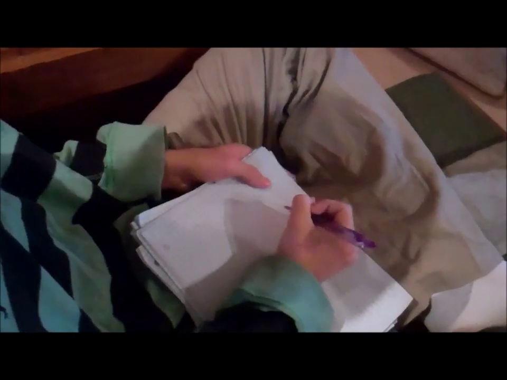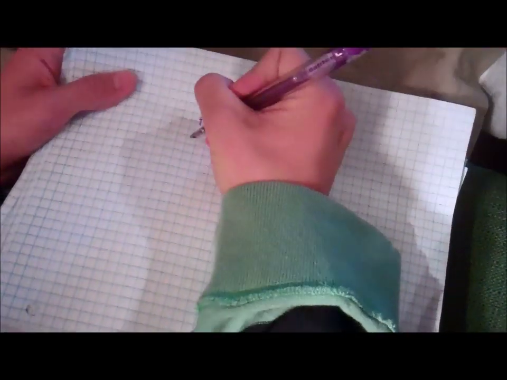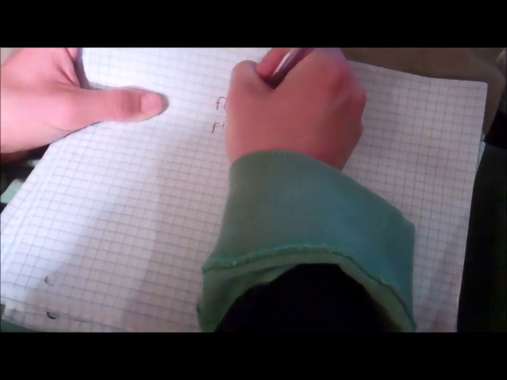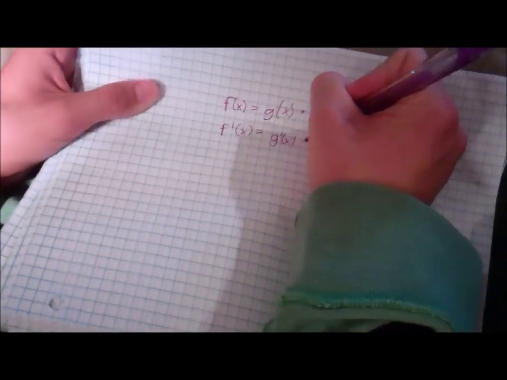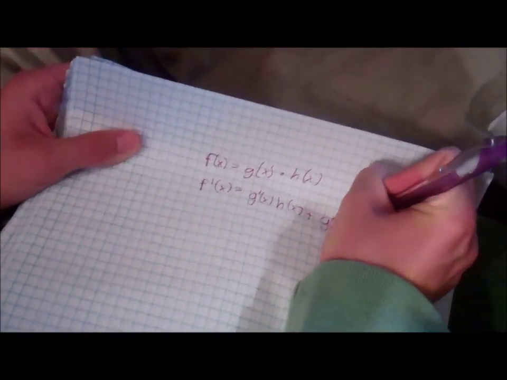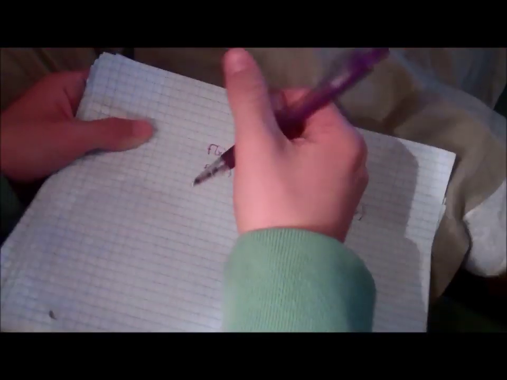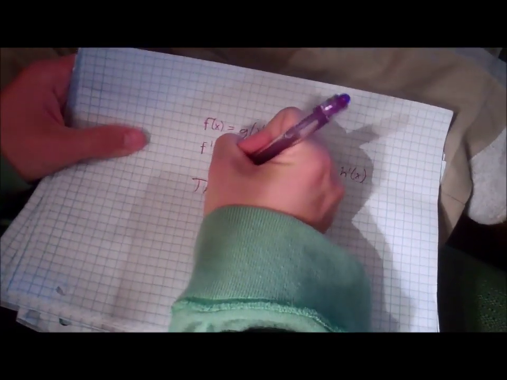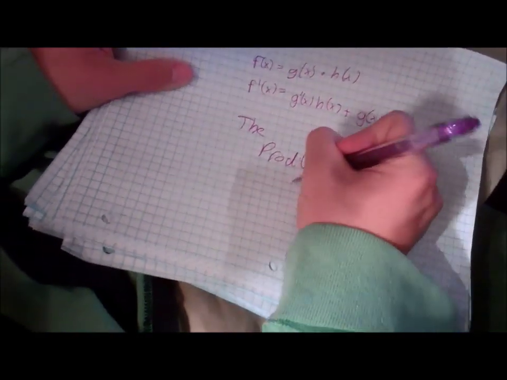Well, what we can gather from this is that if f of x equals g of x times h of x, then f prime of x, also known as the derivative of f of x, equals g prime of x times h of x plus g of x times h prime of x. And that's called the product rule.